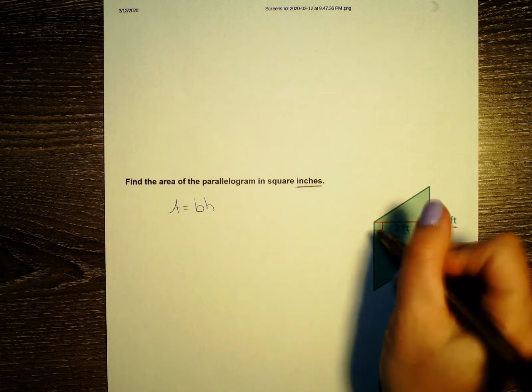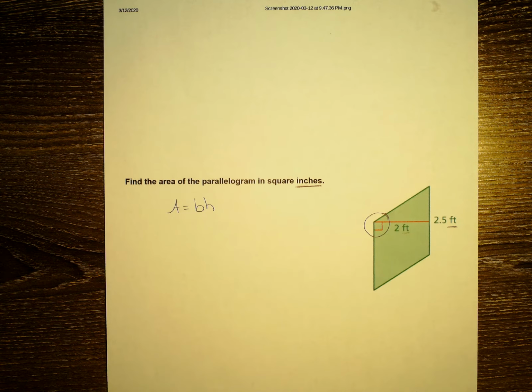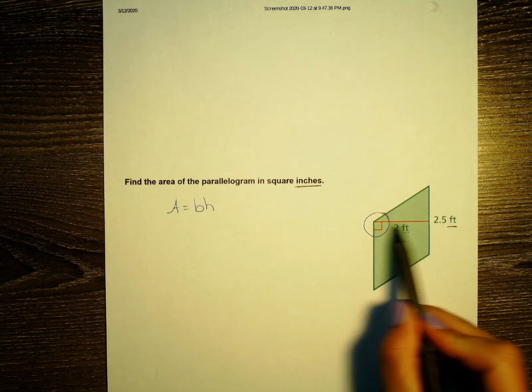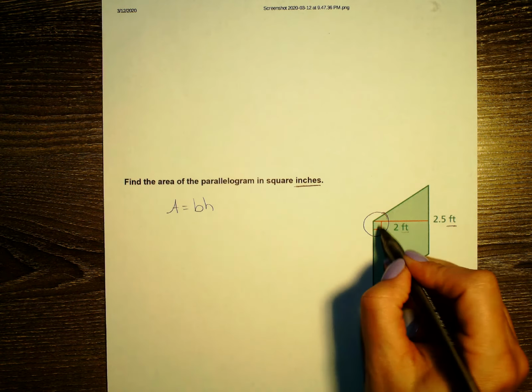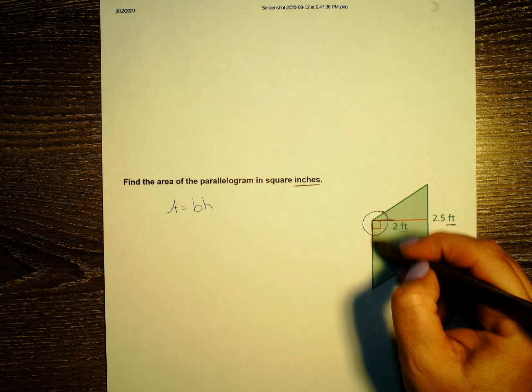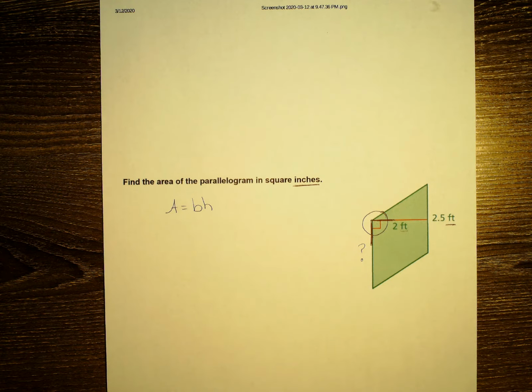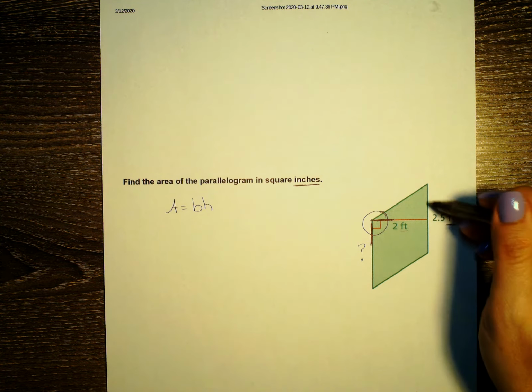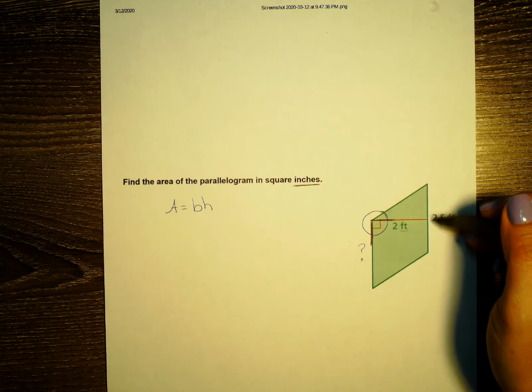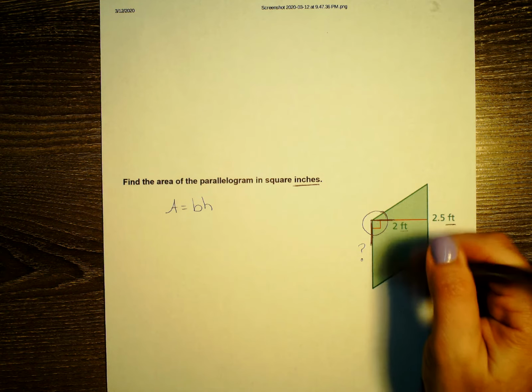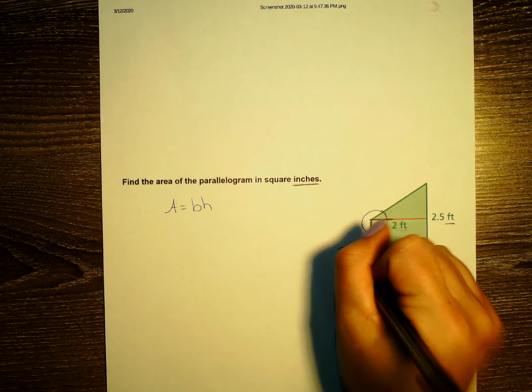So we are going to solve for our parallelogram first and find the area. We have to look at our right angle, and they're trying to be tricky, and they are looking for your base and your height. And if you remember, your height is the height of your parallelogram, and a lot of times it's invisible. So here is your height, and here's your base. But your base you don't know. However, you do know that this side is 2.5, and opposite sides are the same. So that means this side is 2.5.